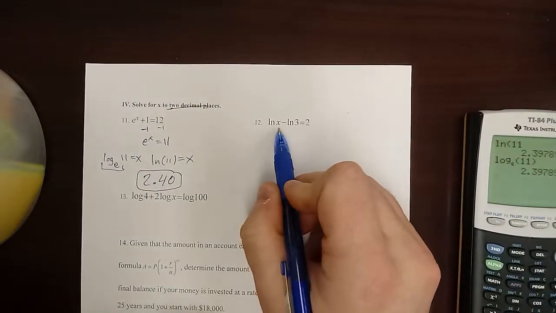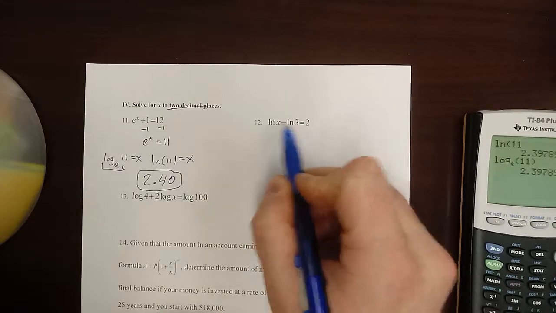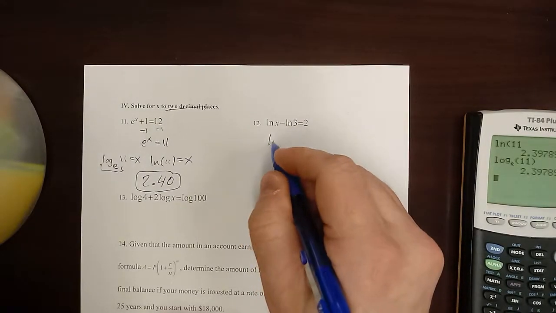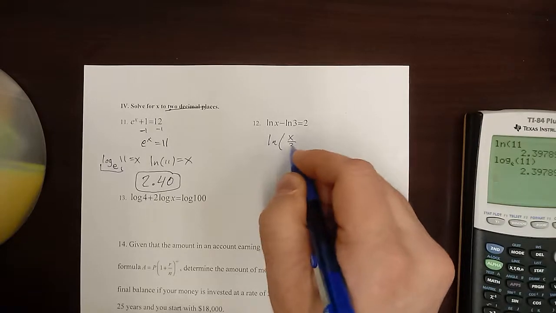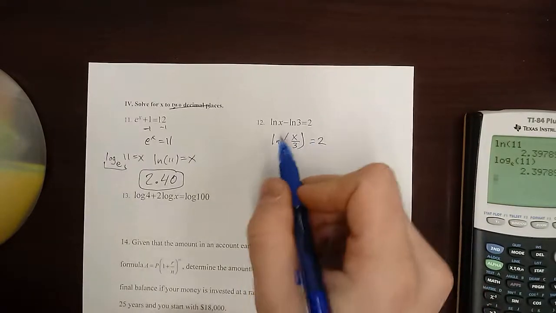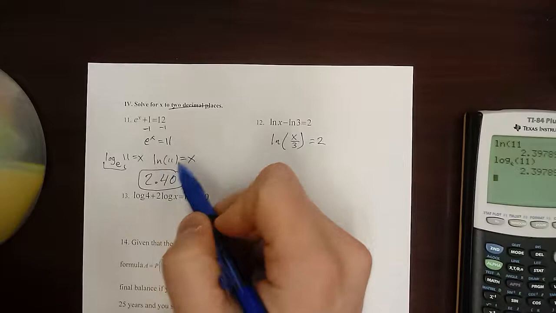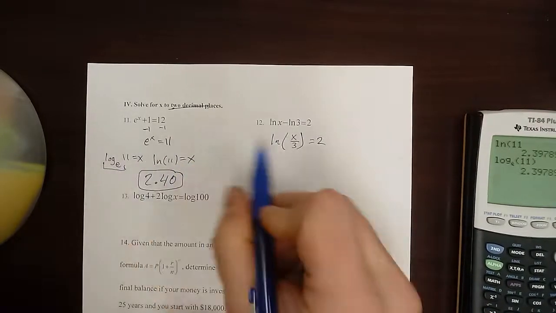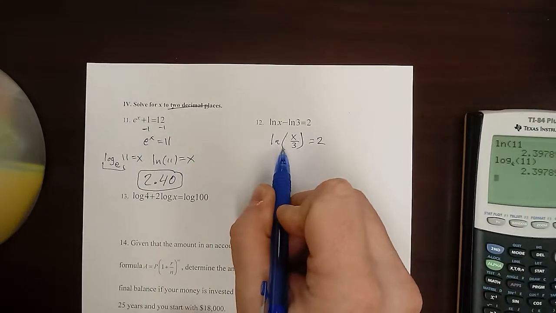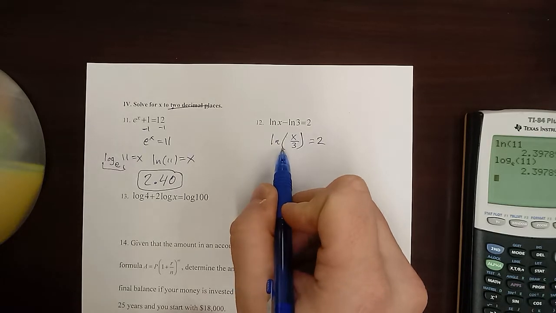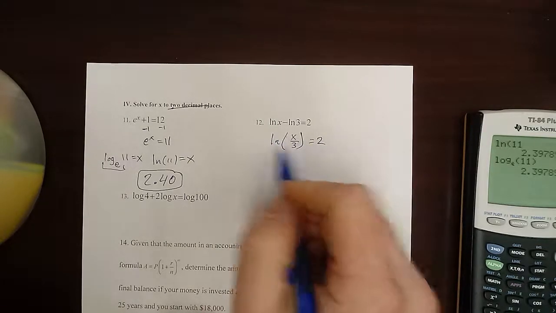Now this one, it says ln x minus ln 3. Remember that means to take the insides and divide them. So I'd say ln x over 3 is equal to 2. And this is why I emphasize so much that these are the same thing. If you don't remember that that's an e right there, then you can't do this problem. Because you don't remember, we're not going to remember what to do here.